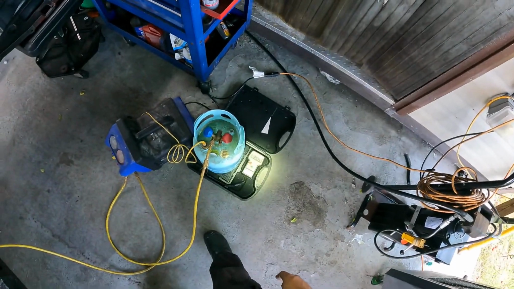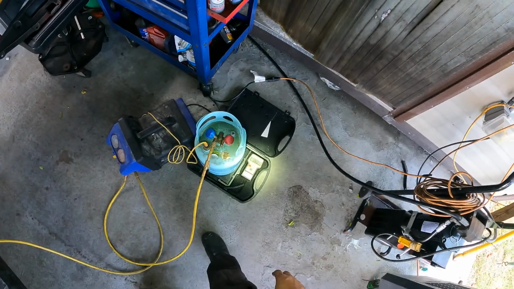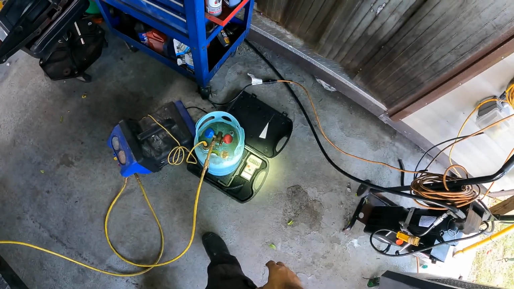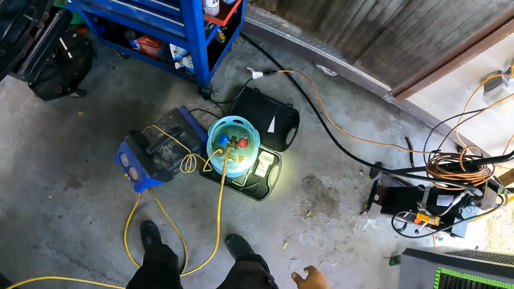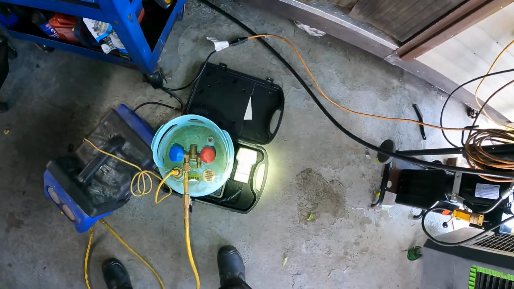Yep. Right at 0.6. So it's definitely low on refrigerant as well.